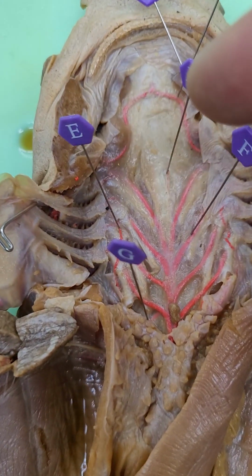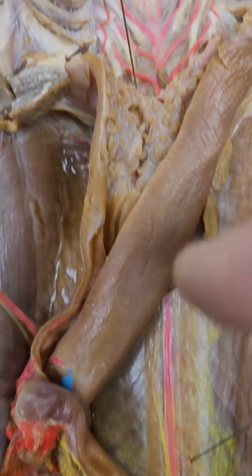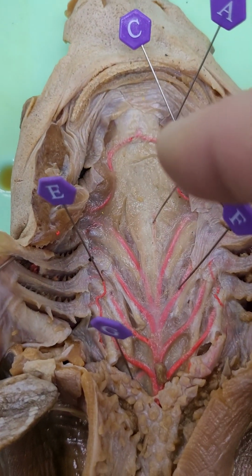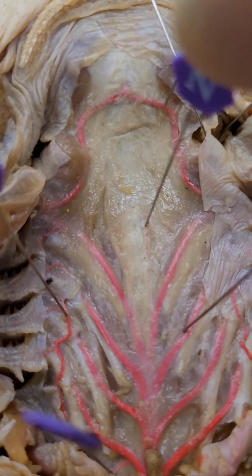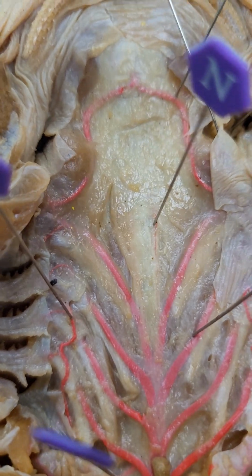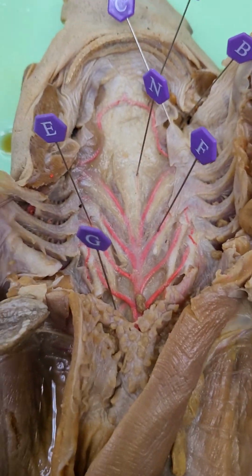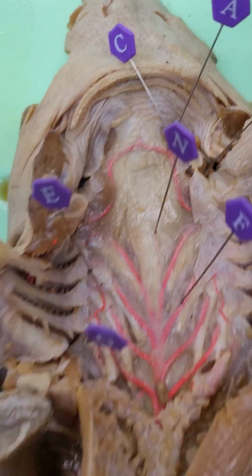There's the ventral aorta here. The paired dorsal aorta are these two very little ones just there, and those ones are going forward to the head, but that's not the primary blood flow. Primary blood flow is from A.